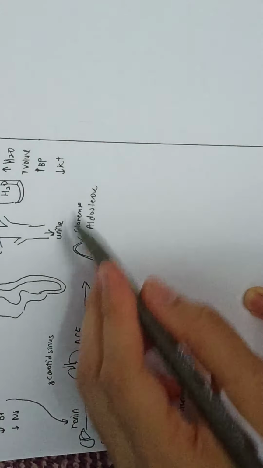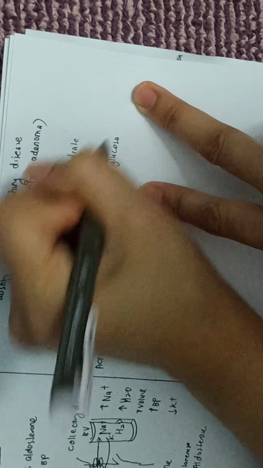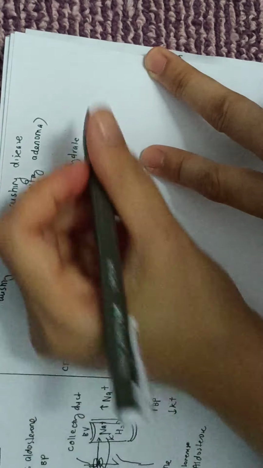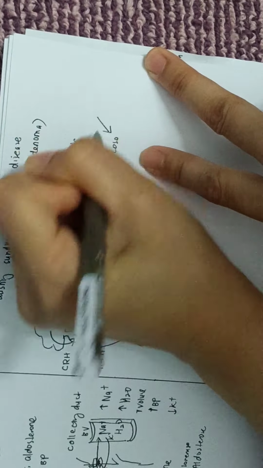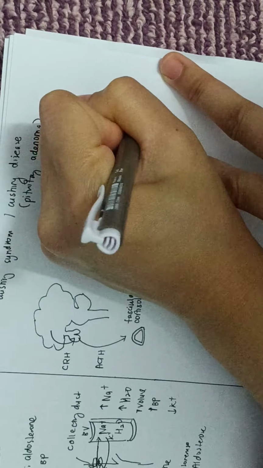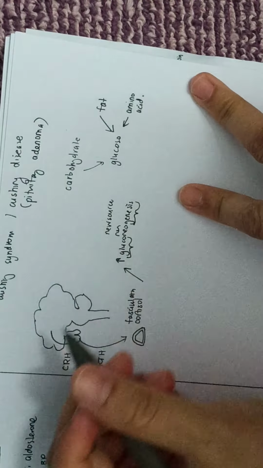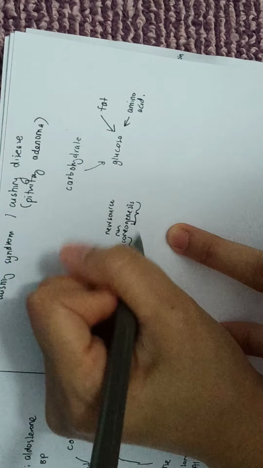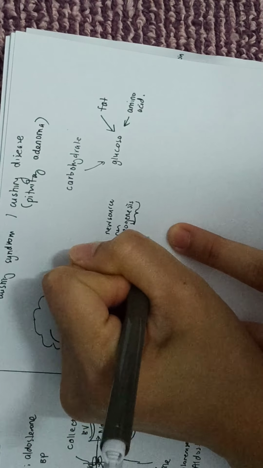When fasting, when you don't have carbohydrate to break down into glucose, the body will start gluconeogenesis, whereby the body will produce glucose from the fats and from the amino acids. So basically what happens in gluconeogenesis, you can see there's lipolysis.